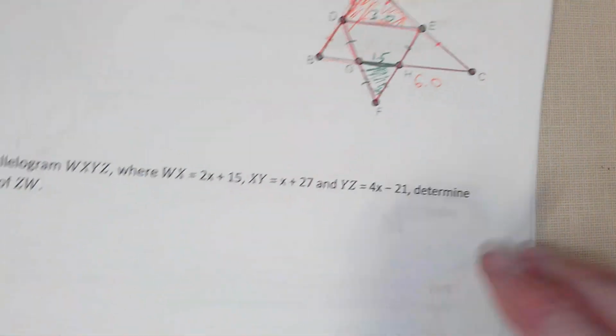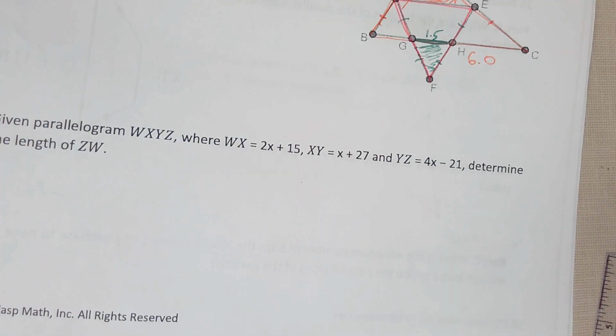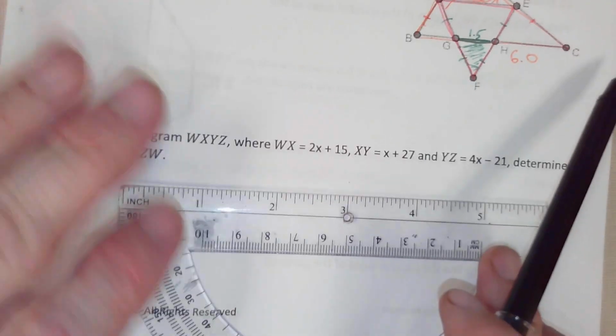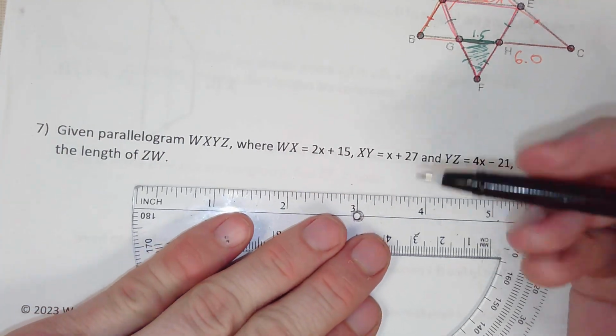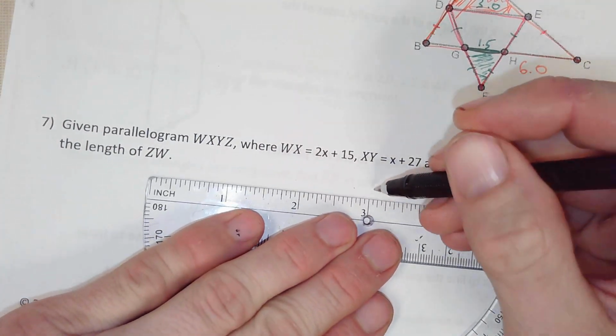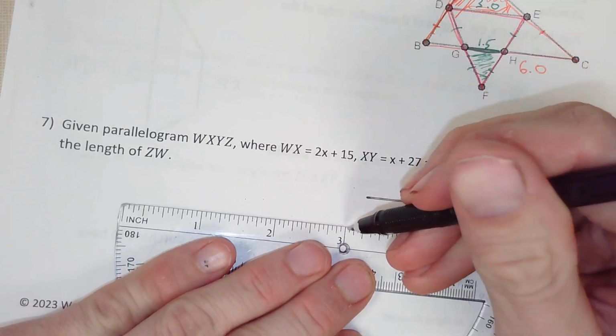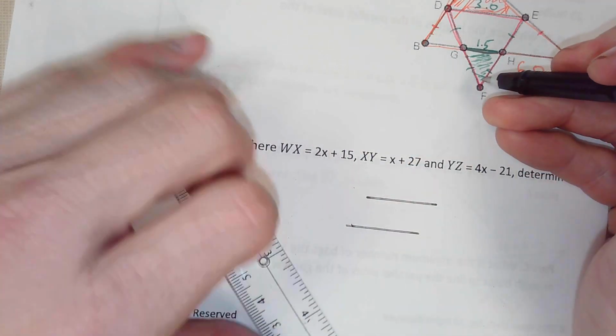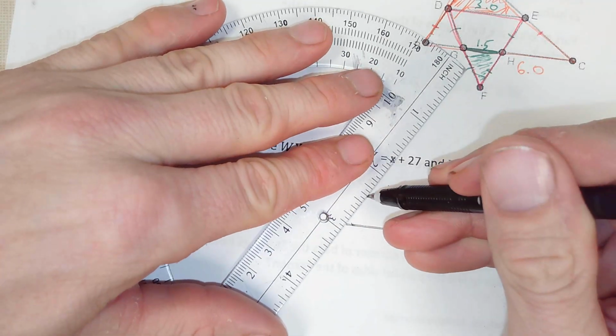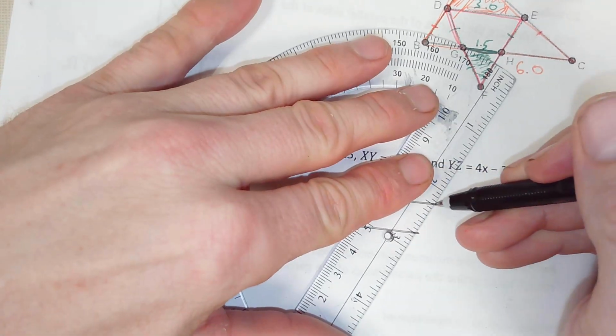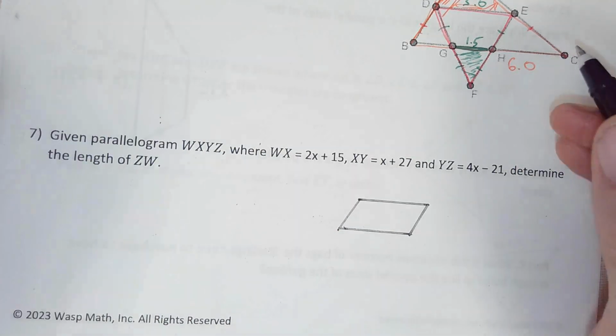All right, moving on. Okay, so now I'm given a parallelogram, and it's called WXYZ. I'm going to draw that best I can. Perfect. Okay.